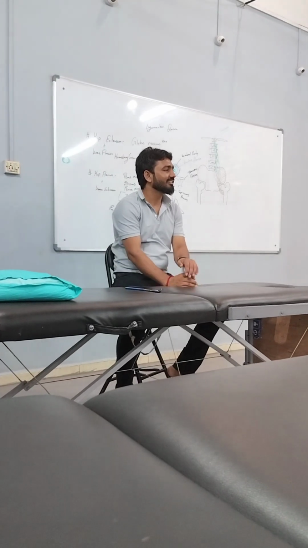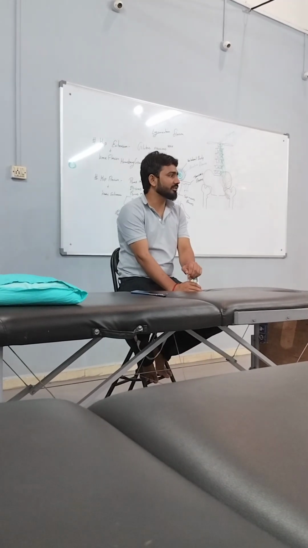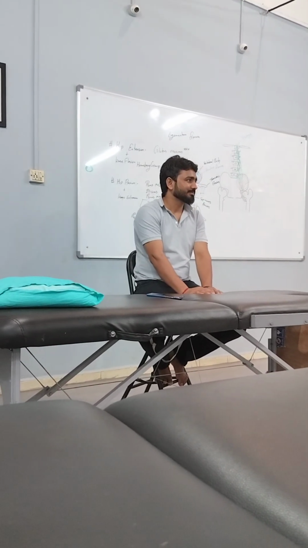If there is a ligament tear, which ligament tear? In the spine, you will not find any ligament tear. If you find one, then you can refer to an orthopedic surgeon. There is no other group.